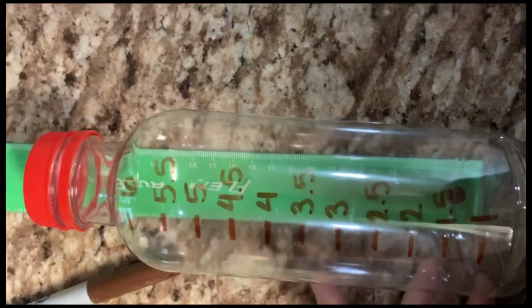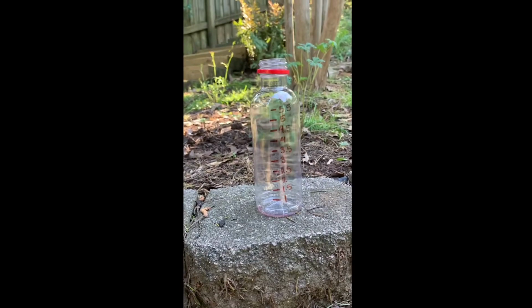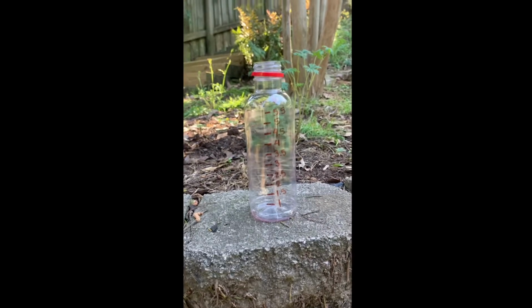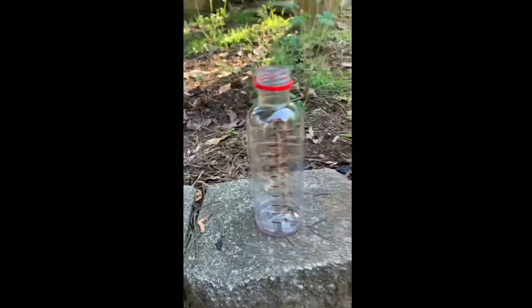So all we have to do now is unscrew the cap and leave the cap off and place it outside. Make sure to place your rain gauge on a level surface without anything obstructing it, which means no trees should be covering the top. We want to make sure that the rain can fall right in so we have an accurate measurement. Now we are going to leave the water bottle, which is now our rain gauge, outside and check on it each day and record the weather on our log.